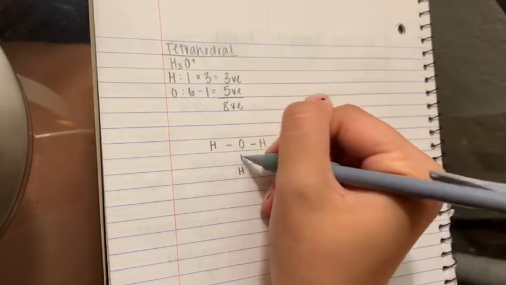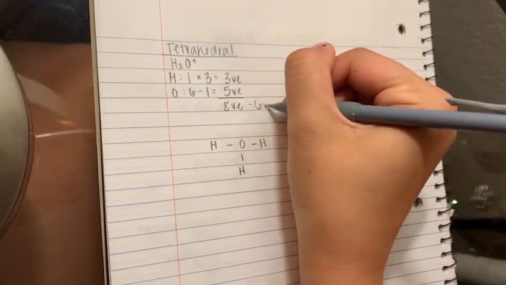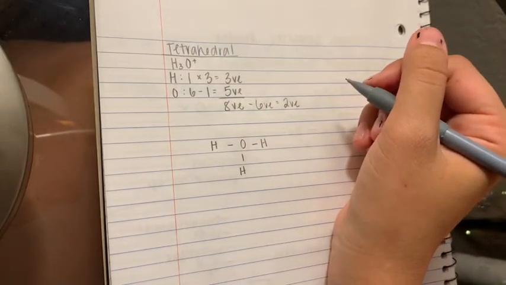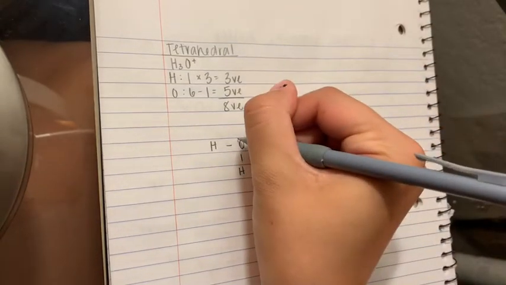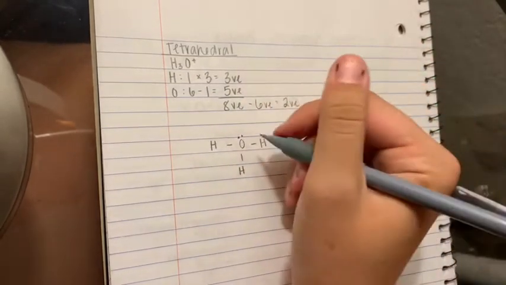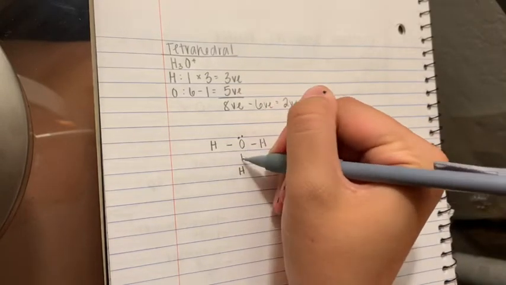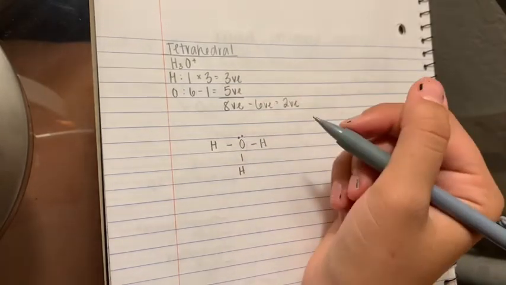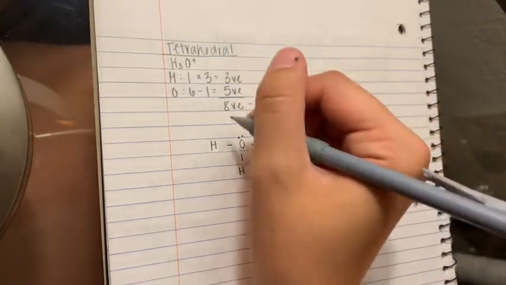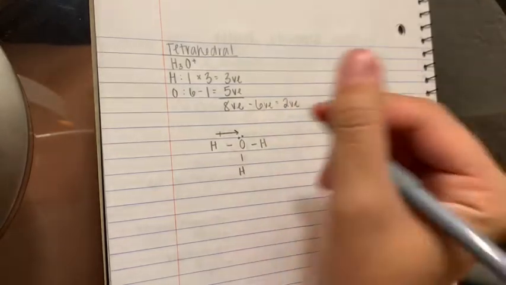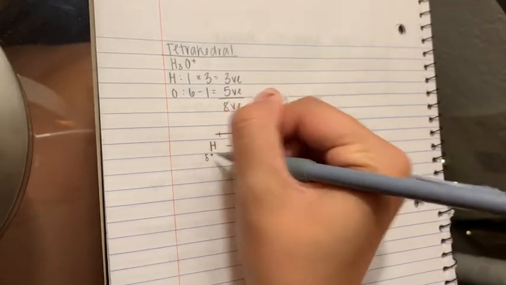So we're just going to look at this: 1, 2, 3, 4, 5, 6. That means we have 2 left. And they have to be bonded to the oxygen because the oxygen needs to be filled to the octet rule. So it would have 1, 2, 3, 4, 5, 6, 7, 8. And since the oxygen is more electronegative, we draw our arrows like this, coming from all the hydrogens.